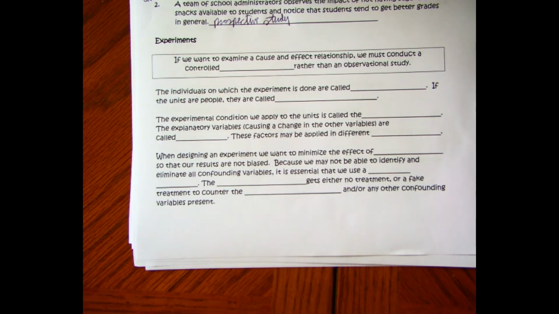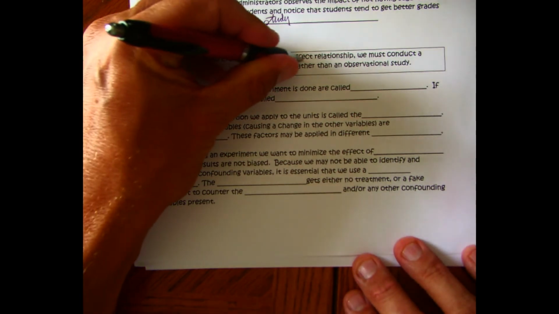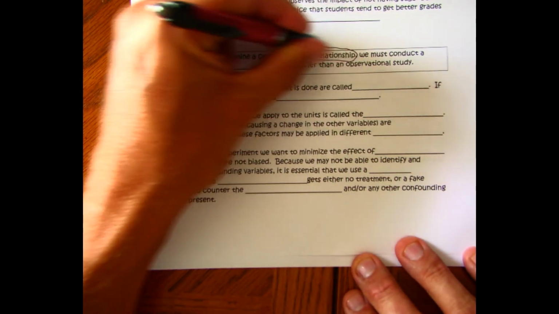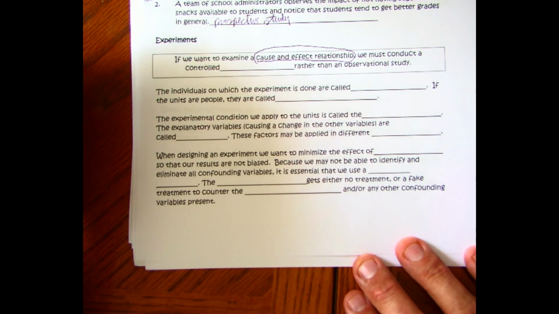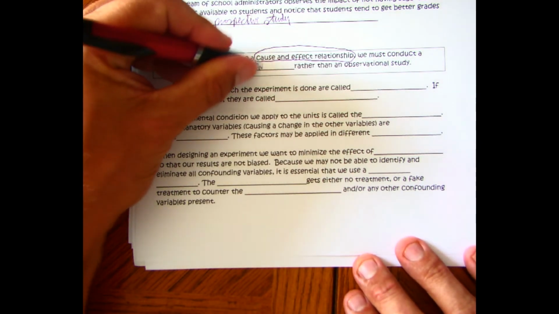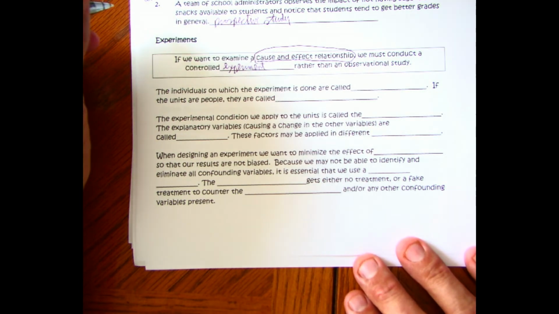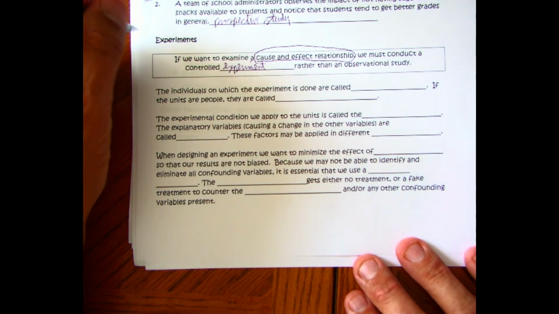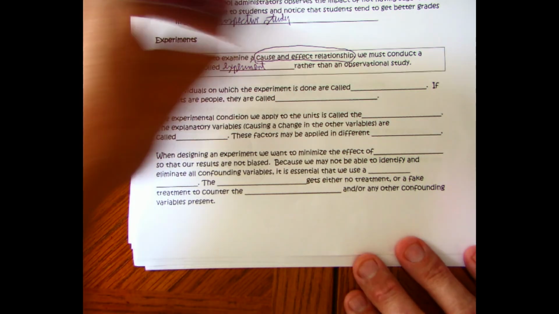Alright, so let's talk about experimental design. If we want to examine cause and effect relationships, and that's what we're looking for here, you must conduct a controlled experiment rather than an observational study. The individuals on which the experiment is done are called experimental units.